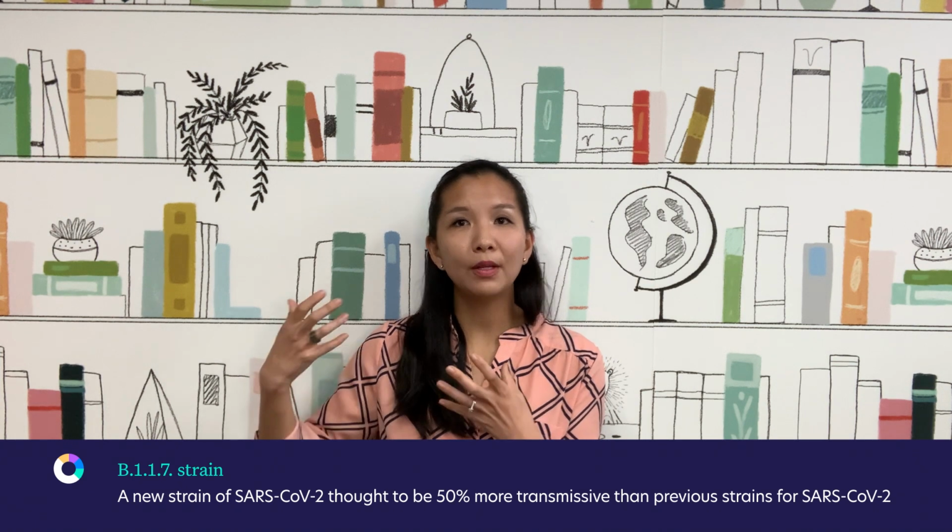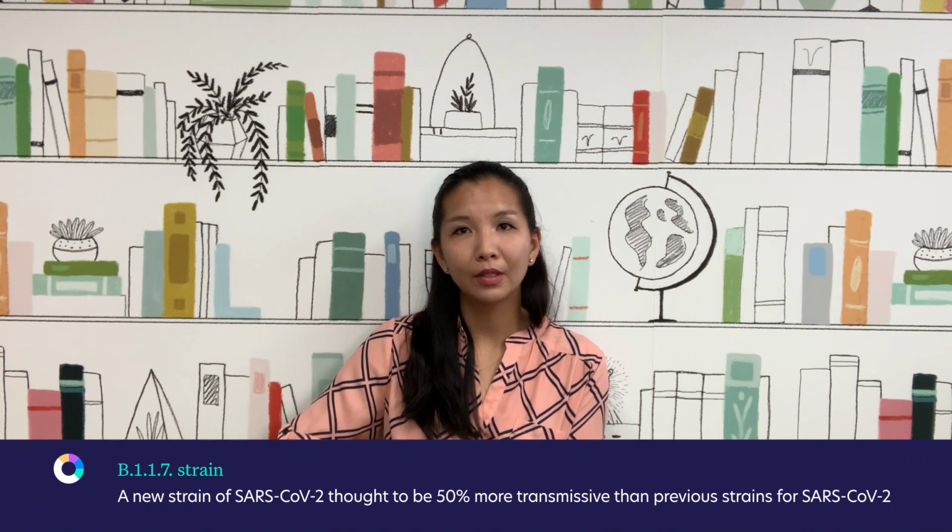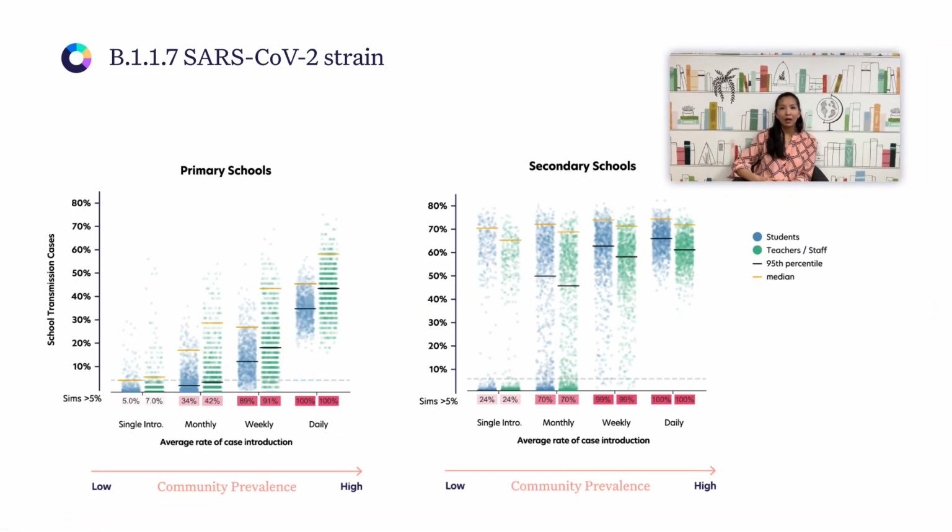In addition, we looked at the impact of a more transmissive strain of SARS-CoV-2 like B.1.1.7 on the model. What you can see is if a more transmissive strain is introduced, like B.1.1.7, which is known to be 50% more transmissive than other strains of SARS-CoV-2, this does increase the likelihood of outbreak across the population quite drastically. Again, in this case, if a more transmissive strain of SARS-CoV-2 is prevalent within a population, you will need to consider more aggressive mitigation strategies and layering mitigation strategies together to be able to try to bring the outbreak potential of that population down.